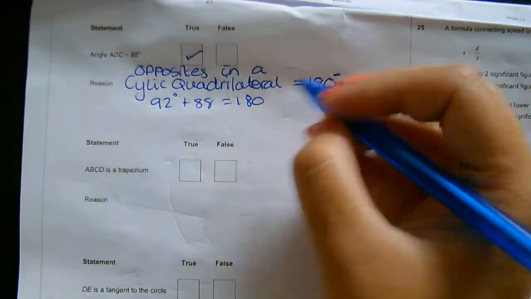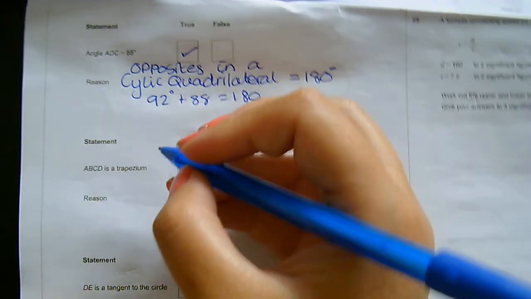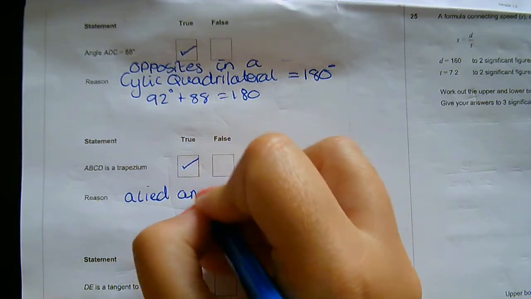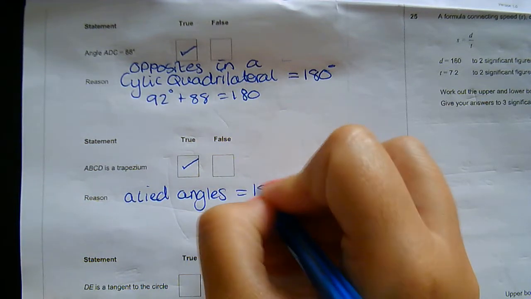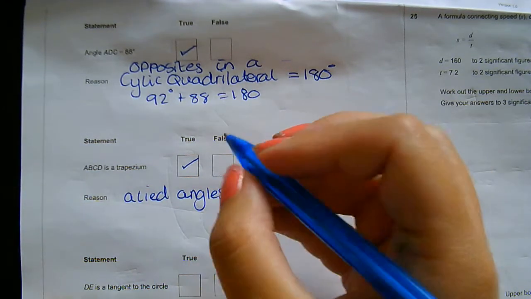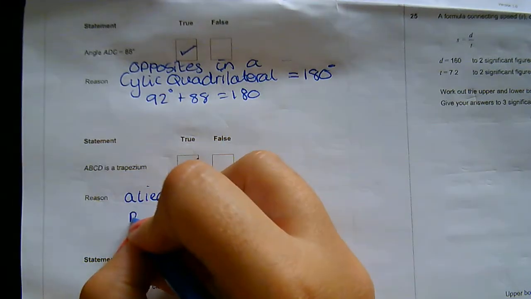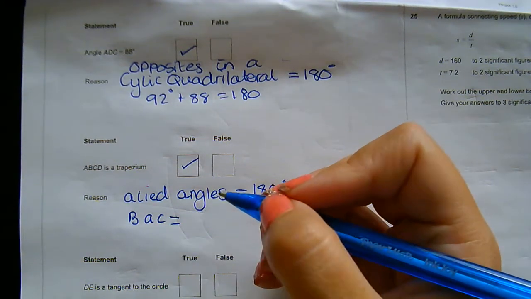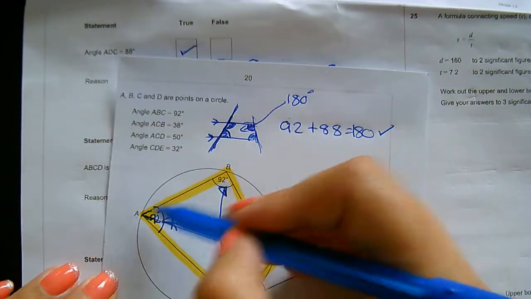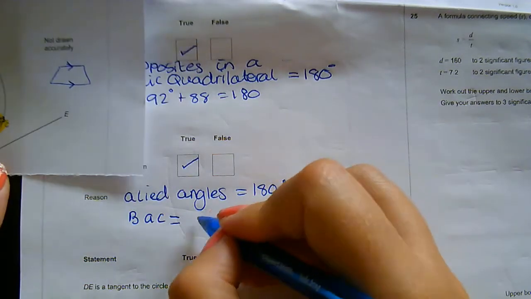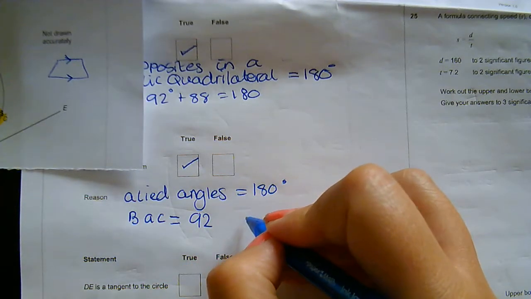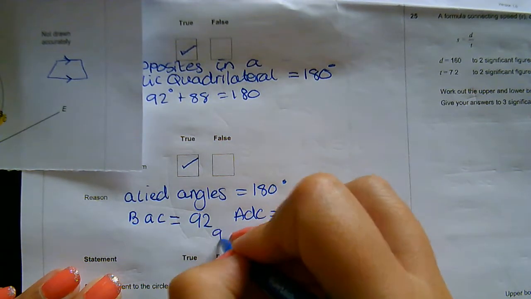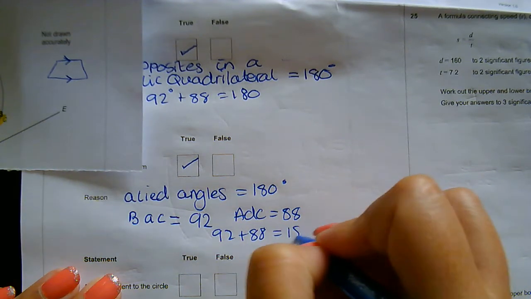ABCD is a trapezium. True. And the reason is allied angles equal 180, and I can see B to A to C, so I'm just talking about this angle here, B to A to C is 92, and then A to D to C equals 88. 92 and 88 equal 180.